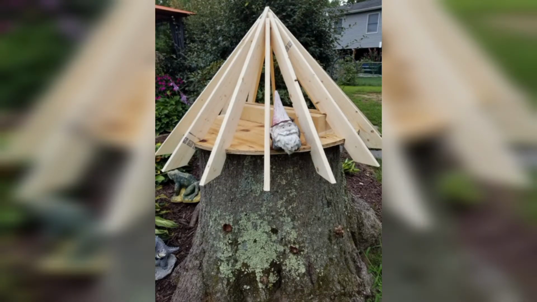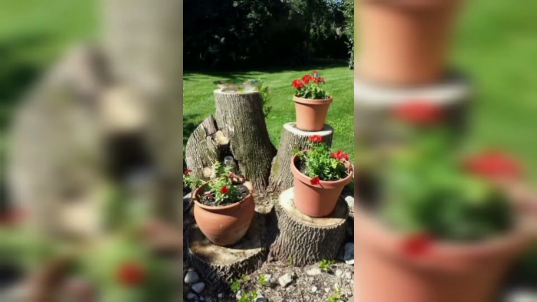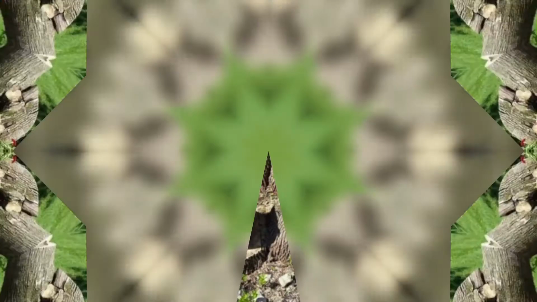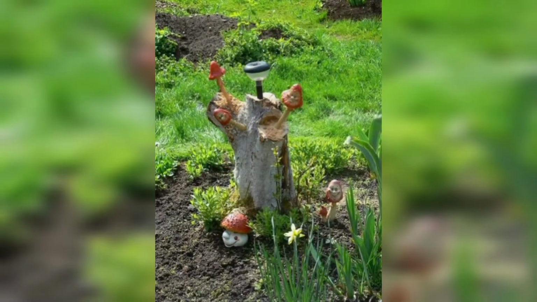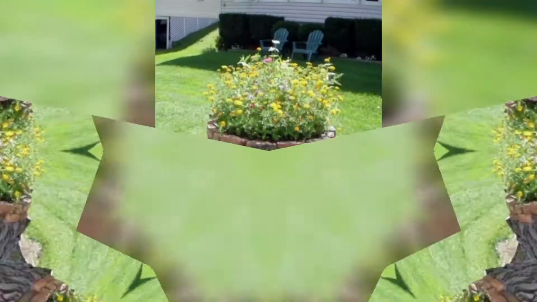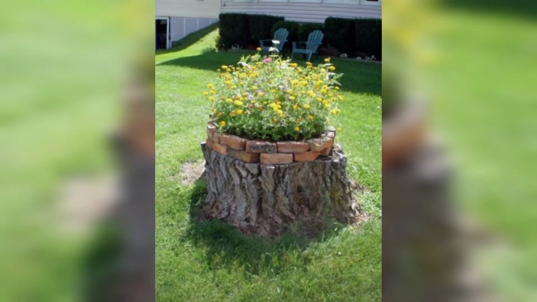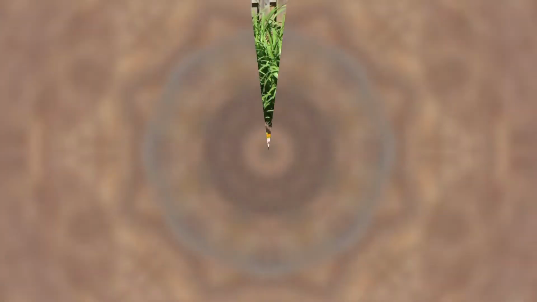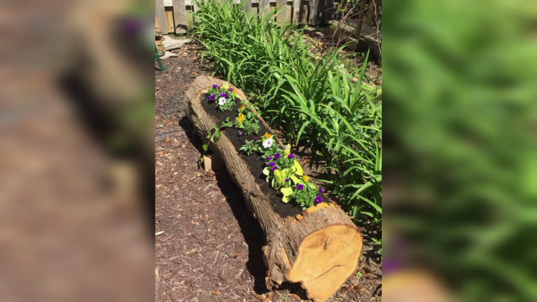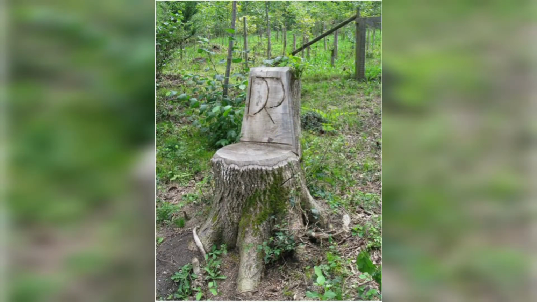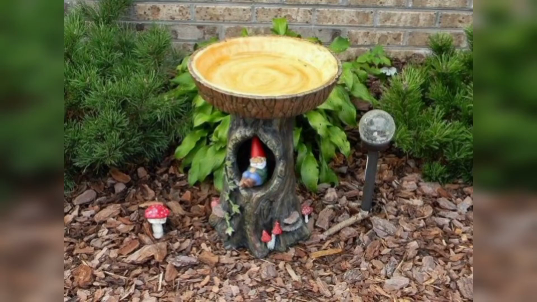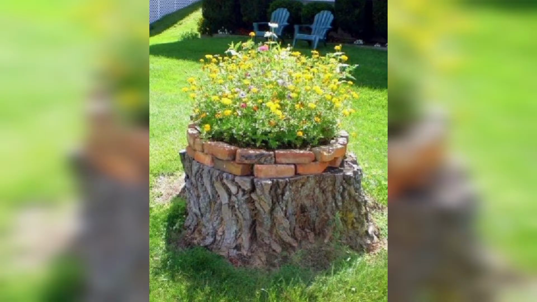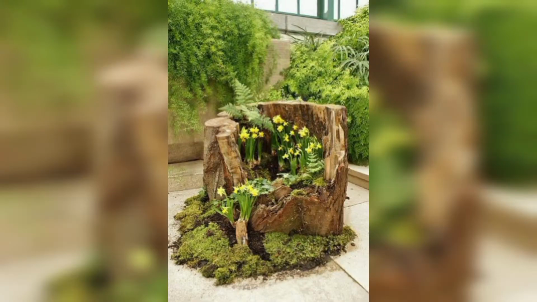So, dear audience, after a tree has been cut and felled, the stump is usually a small remaining portion of the trunk with the roots still in the ground. Stumps may show the age-defining rings of a tree. The study of these rings is known as dendrochronology. And so how do you become creative with a tree stump?